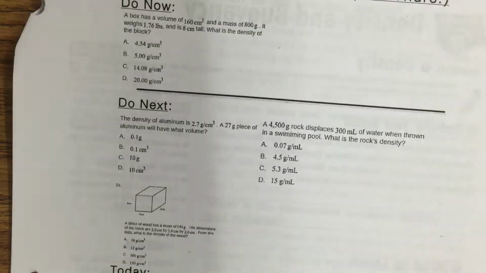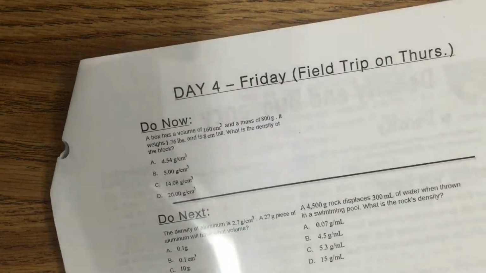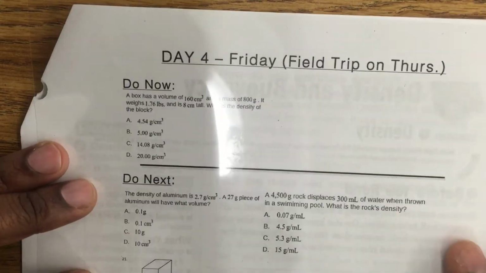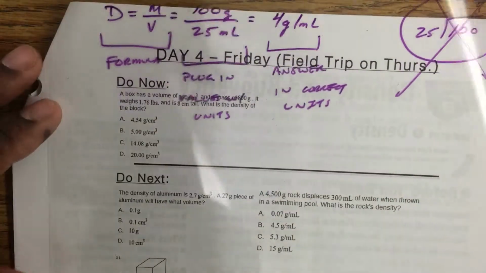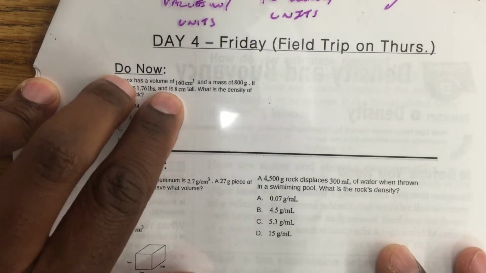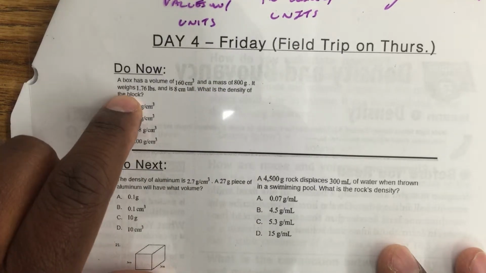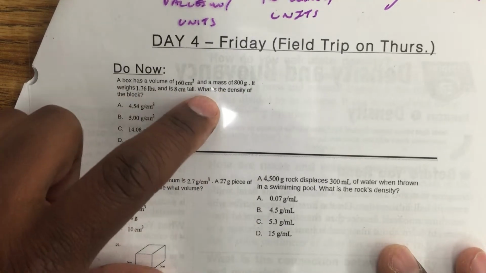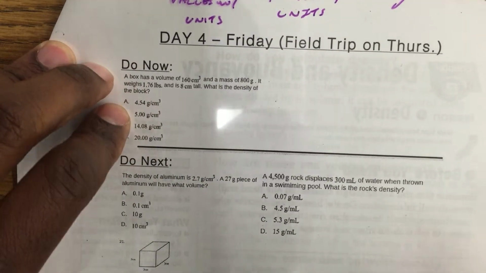All right, now that that's done and you've turned that in, I actually want to go over the questions to see if you got them right. All right, so first off, this first one right here. Actually, let me use this same paper I was using over here. All right, so it says a box has a volume of 160 centimeters cubed and a mass of 800 grams. It weighs 1.76 pounds and is 8 centimeters tall. What's the density of the block? Okay, or I guess it should say of the box right here.